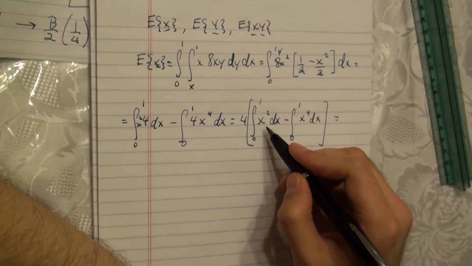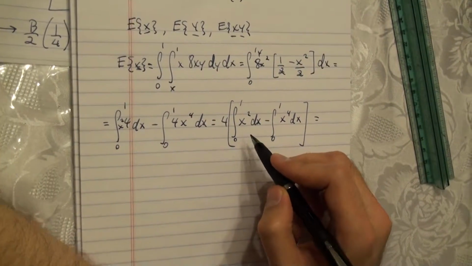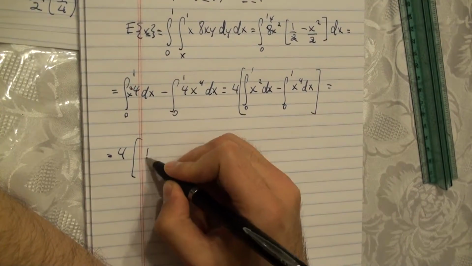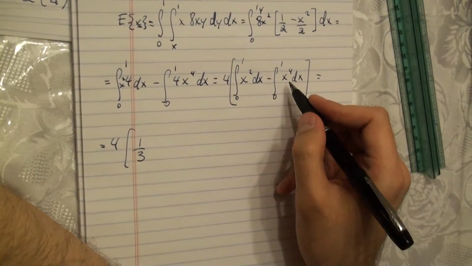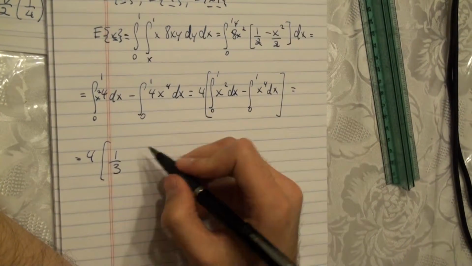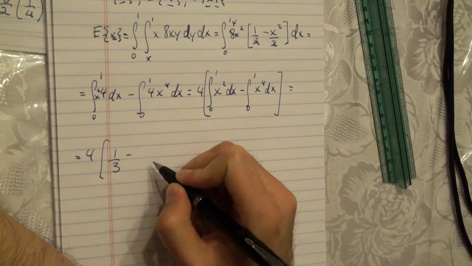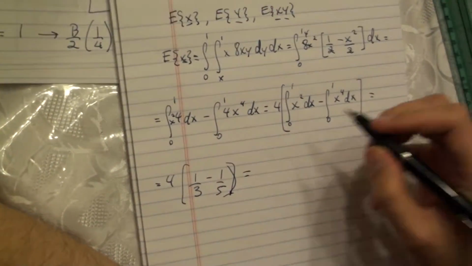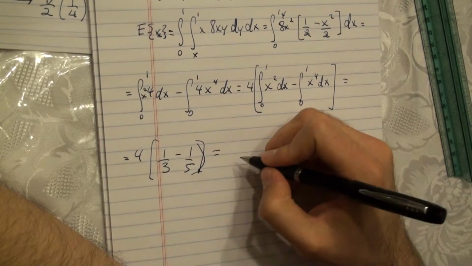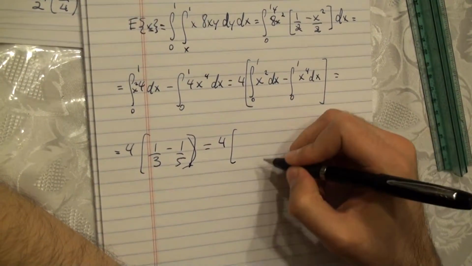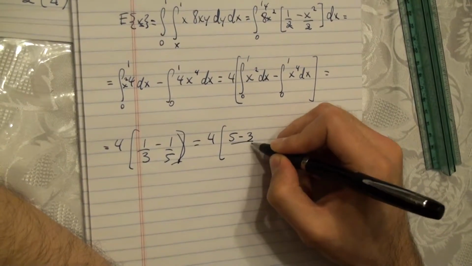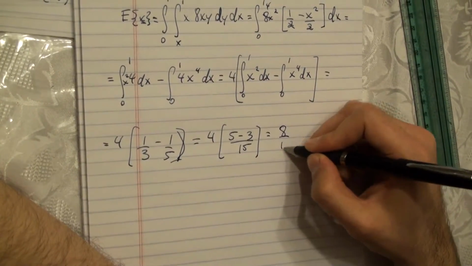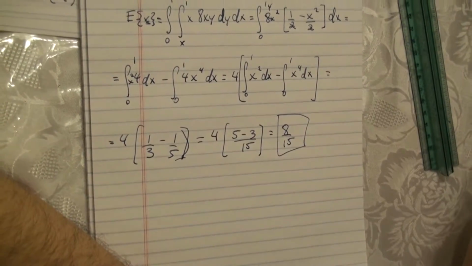Okay, this guy becomes x cubed over 3, evaluated between 0 and 1, which is just going to become 1/3. This is going to become x to the 5th over 5, evaluated from 0 to 1, which just becomes 1/5. My brackets don't match, but it's okay. So now we're going to have 4 times, put them on the same denominator. This is just going to become 8 over 15. So that's our expected value of x.